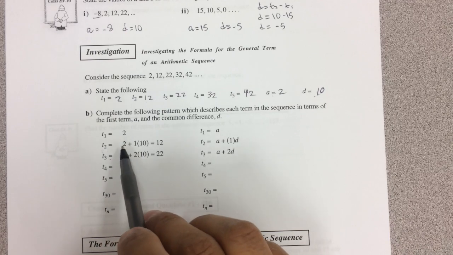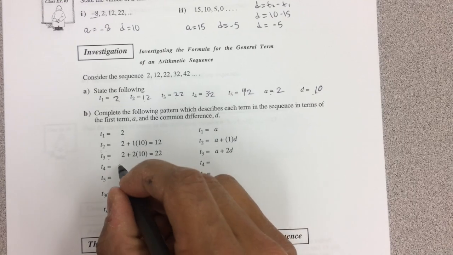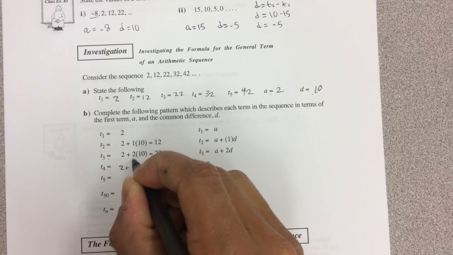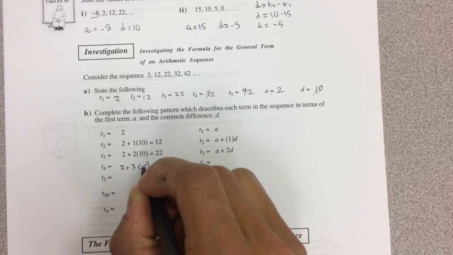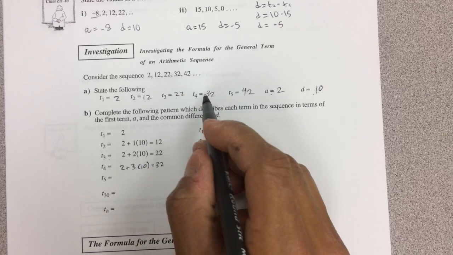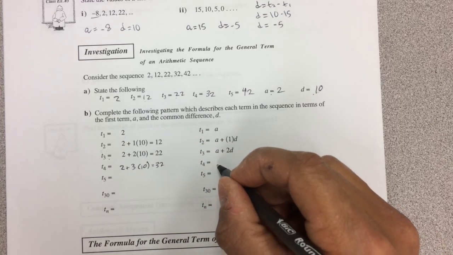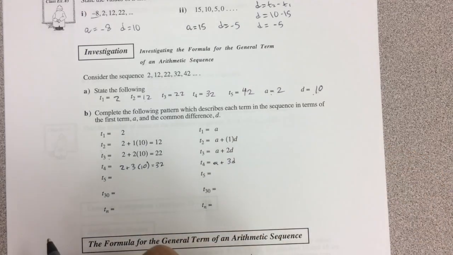Term 2 is equal to 2 plus 1 times 10, which is equal to 12. Term 4 is going to be 2 plus 3 times 10. So 3 times 10 is 30, plus 2 is equal to 32, which gives me term 4. So term 4 is equal to A plus 3 times D.